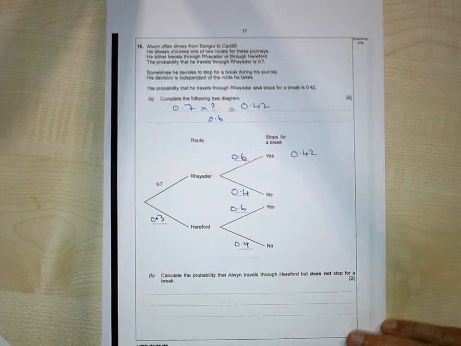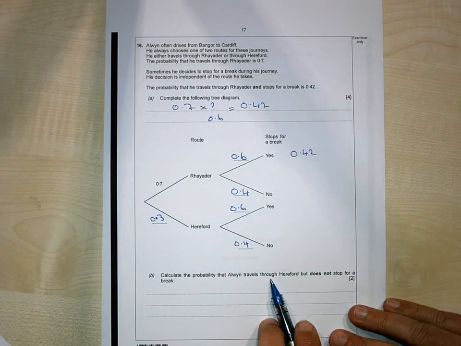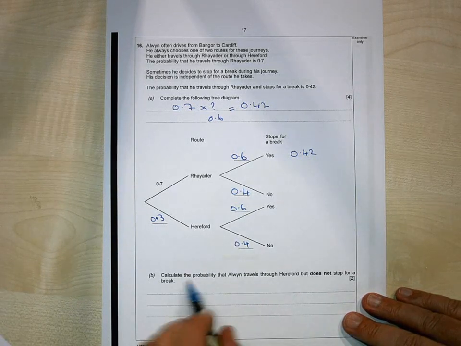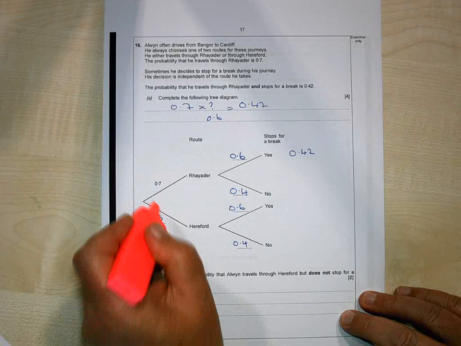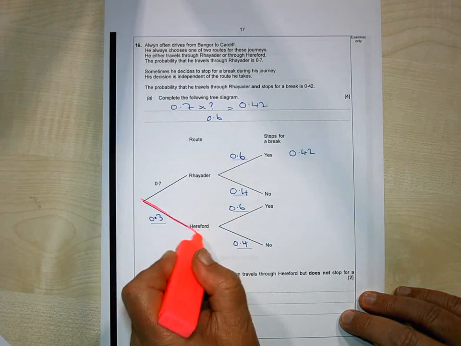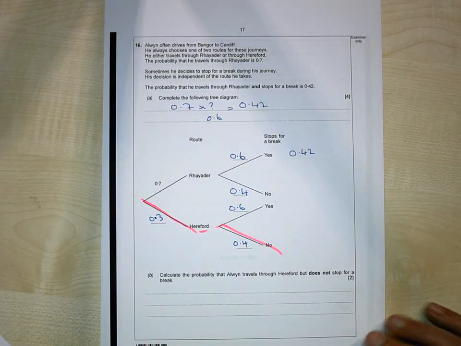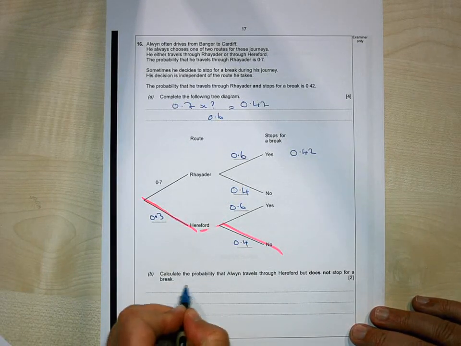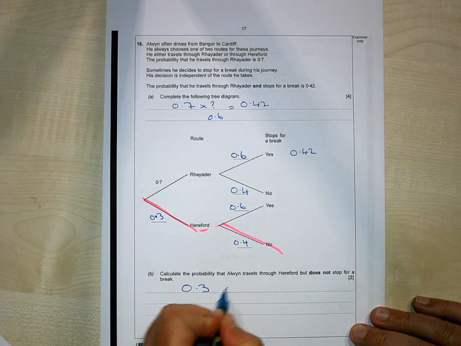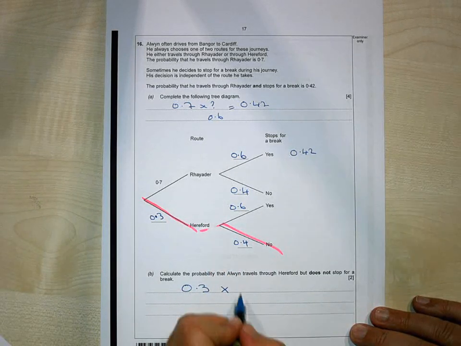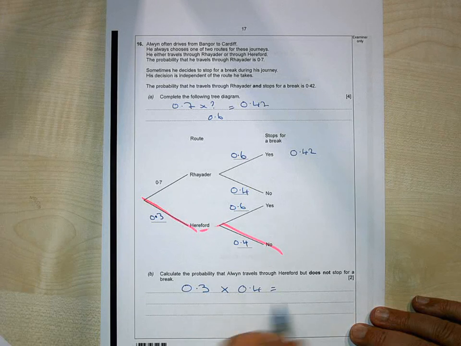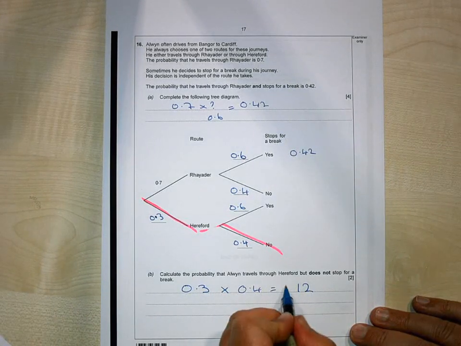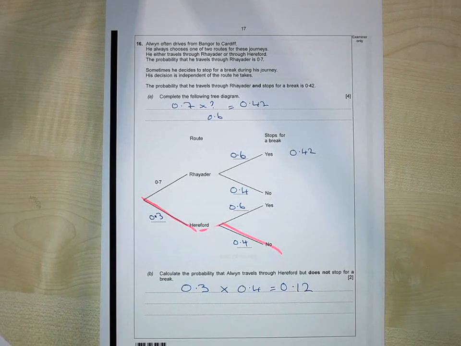B. Calculate the probability that Alwyn travels through Hereford but does not stop for a break. So he's travelling through Hereford and not stopping for a break. So we're travelling in the same direction, we're multiplying. 0.3 and no break, 0.4. 3 4s are 12. 2 numbers after the decimal point, 2 numbers after the decimal point in the answer.